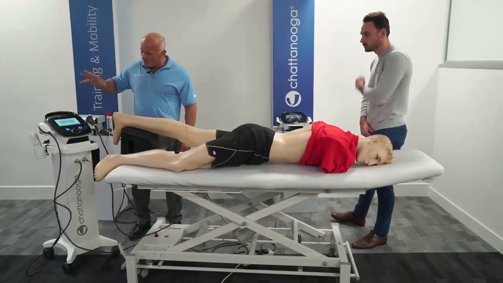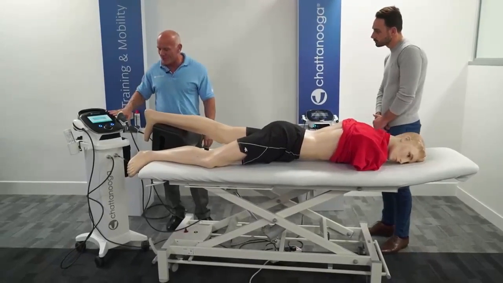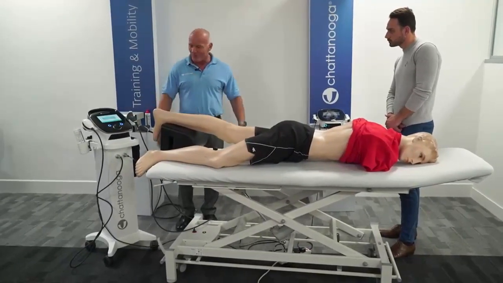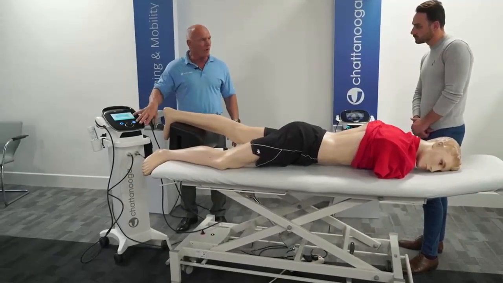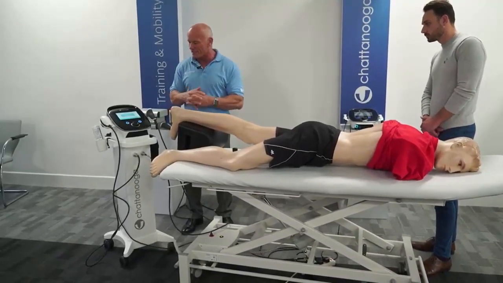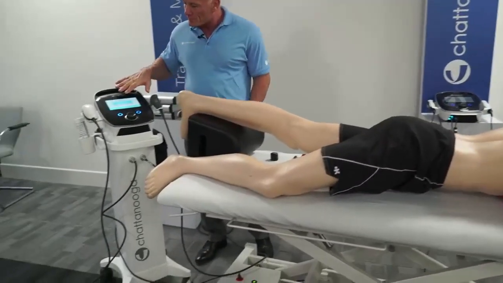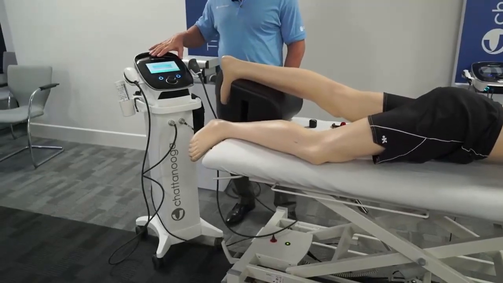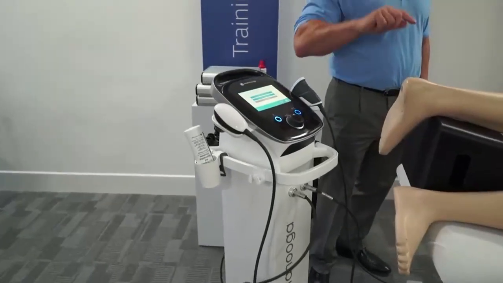I've been a Chattanooga user for years, so I've always had the branded colours. But moving to this new black and white really brings it into a modern era. I love the new screen. The screen is a true touch screen, where the last one was more of a press screen.